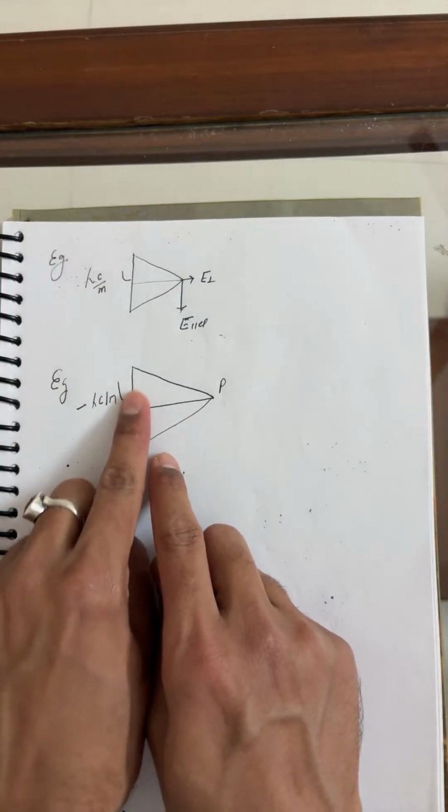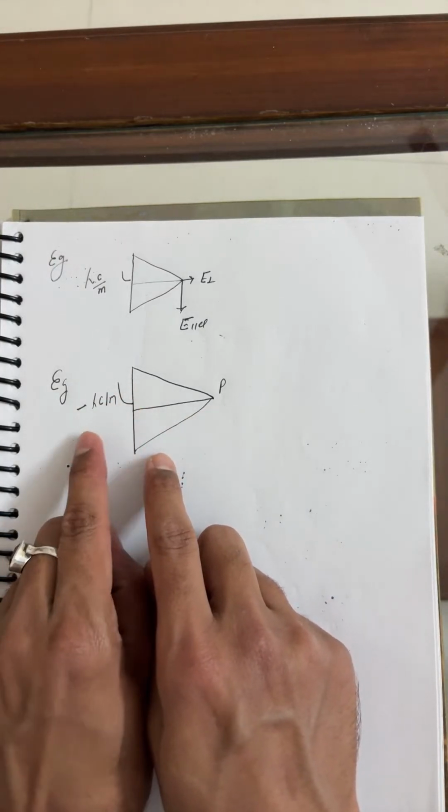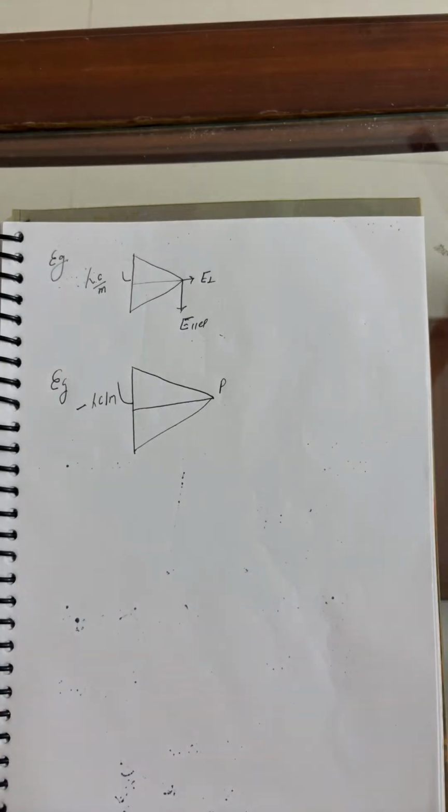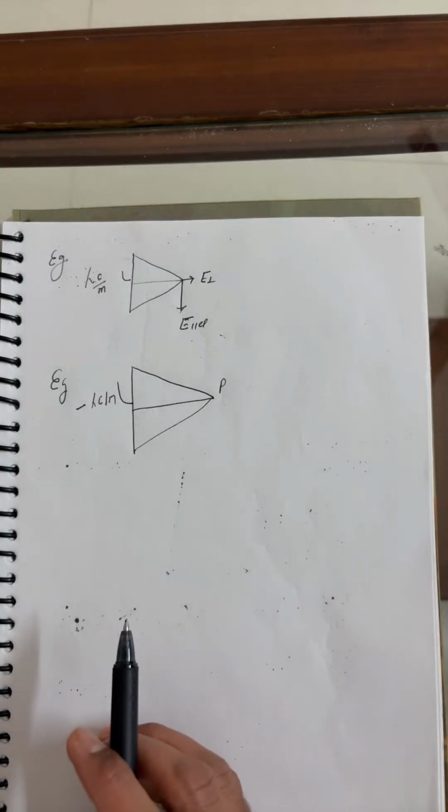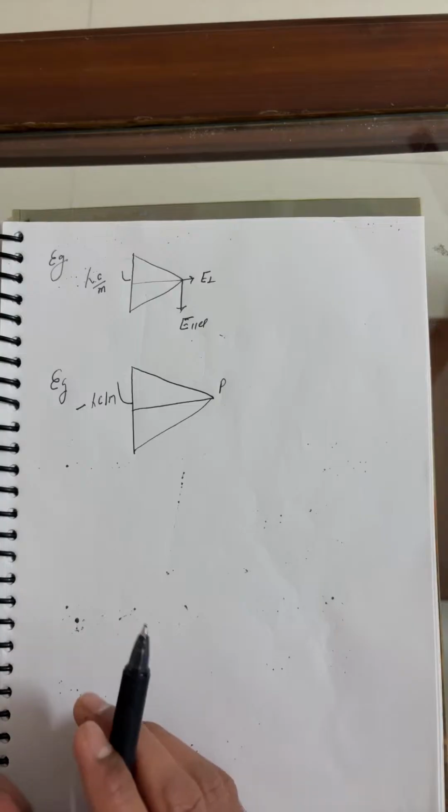If a finite length of wire is charged with what? Minus lambda coulomb per meter. Minus lambda coulomb per meter. Yes, beta, answer me. Anurag Dubey, maybe I didn't get the answer from your side, my dear.